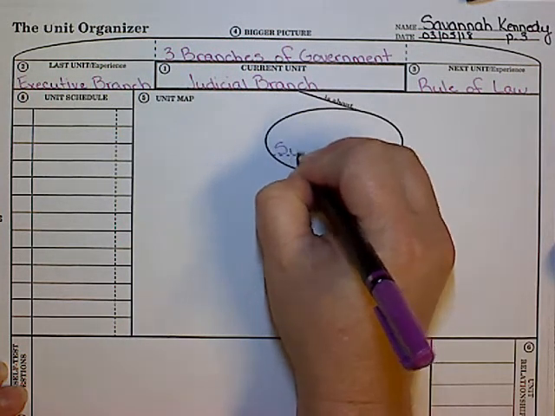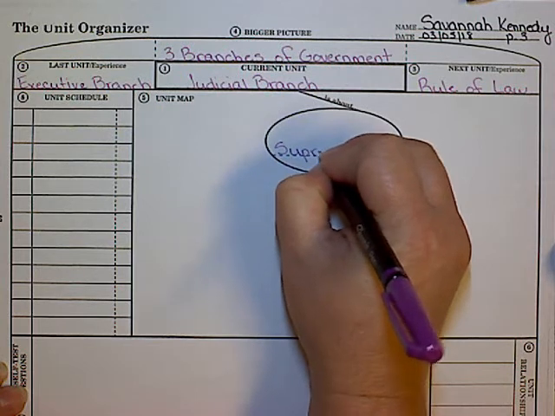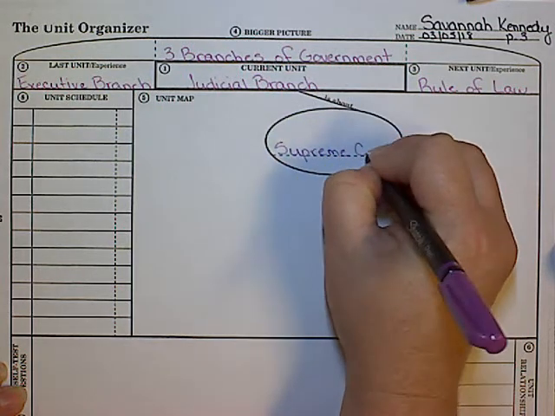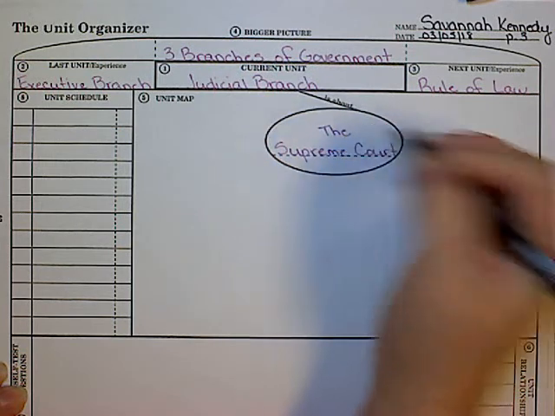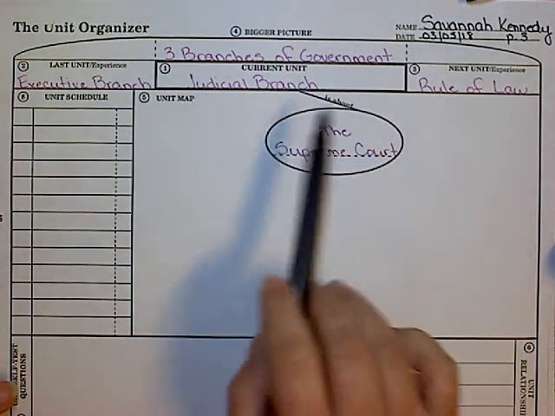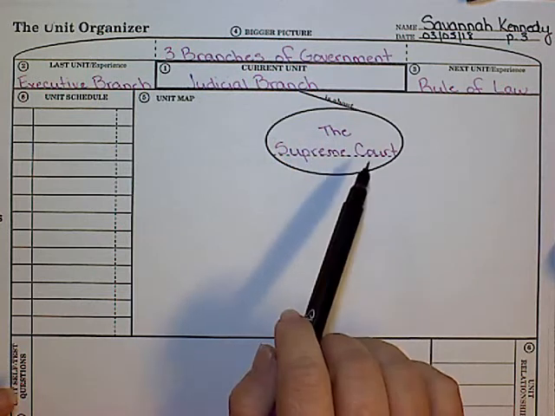So I'm going to put on the line Supreme Court, and I'll put the above it. So that's essentially what the whole branch is about, is the Supreme Court.